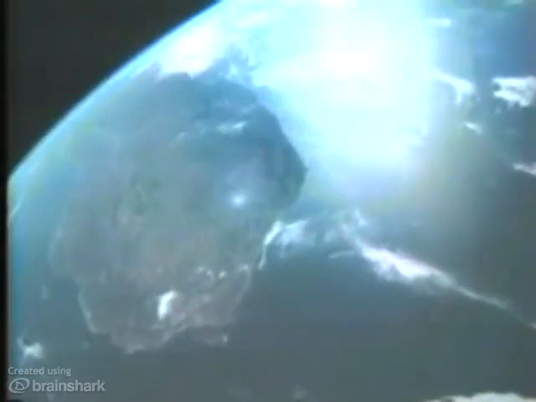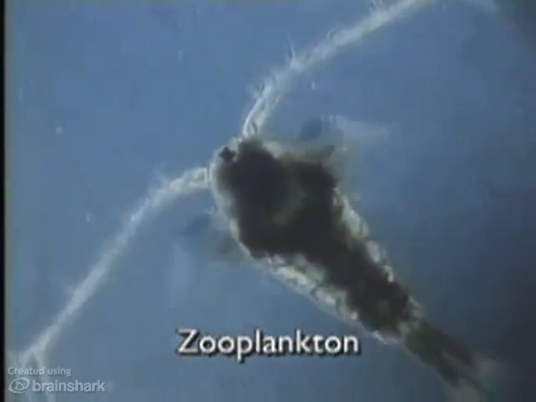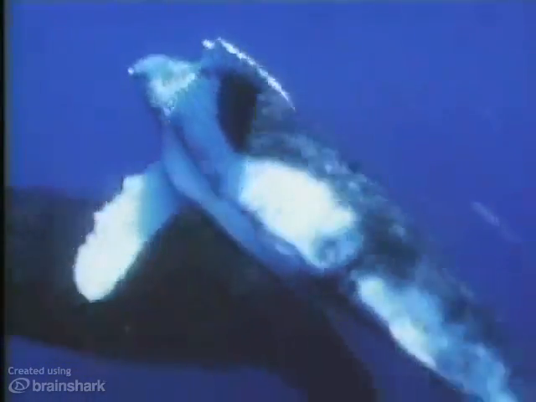Phytoplankton produce more oxygen than all the Earth's trees and forests combined. In fact, over half the oxygen in the Earth's atmosphere was made by phytoplankton floating on or near the surface of the oceans. Phytoplankton are important for other reasons. They are the main food for animal plankton or zooplankton. The zooplankton, in turn, are eaten by many other kinds of marine animals, from tiny fish to baleen whales. Without plankton, most kinds of marine life would starve and become extinct.